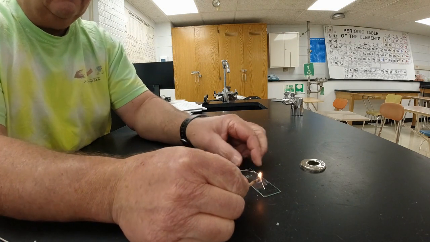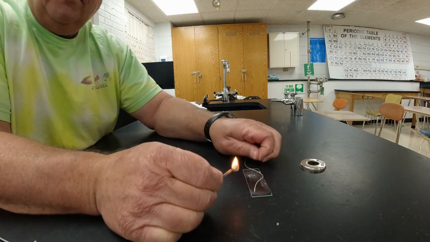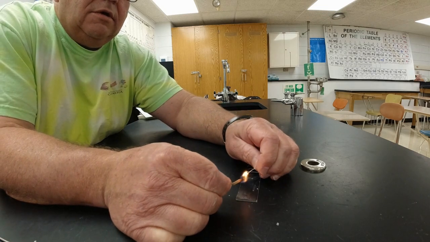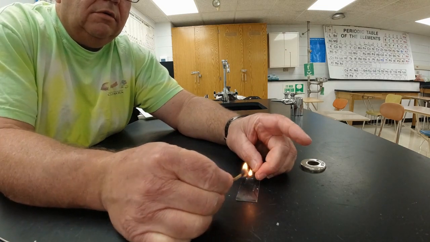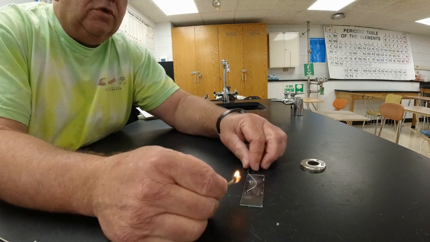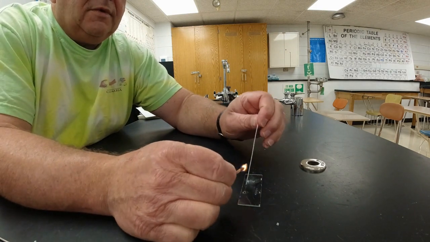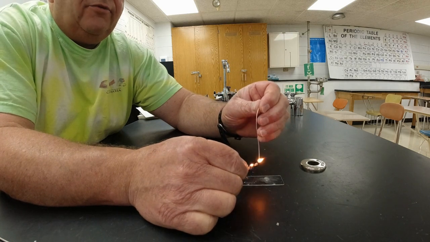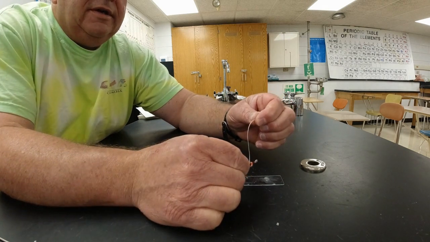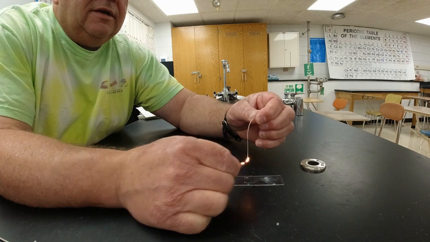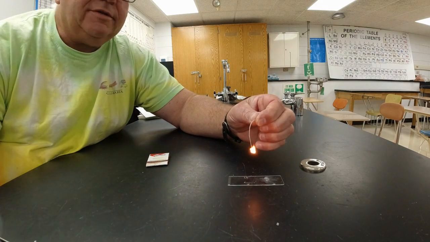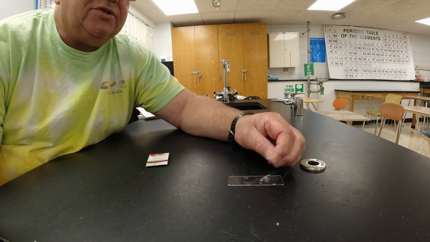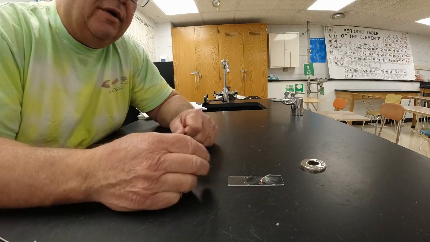All right, so I'm going to lift this up a little bit here. Hopefully you guys can see this okay. Whoops, that went out already. So I'm going to light this again, hopefully, and there it goes. And it burns a little bit, and then it goes out. Some of the string has a plastic in it, and so it doesn't burn very well.